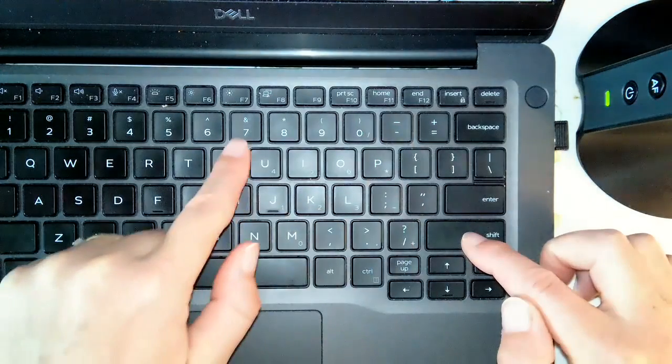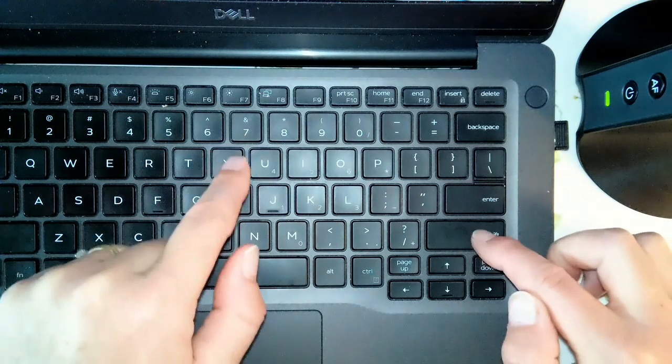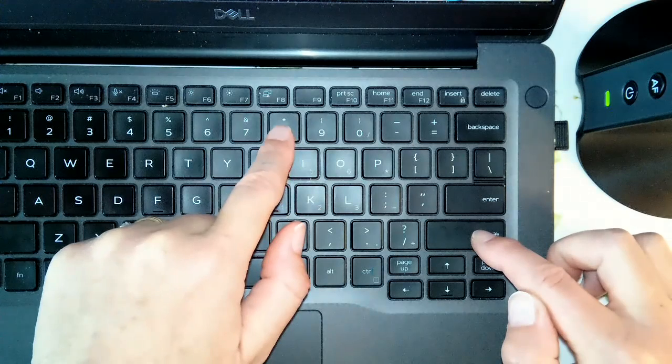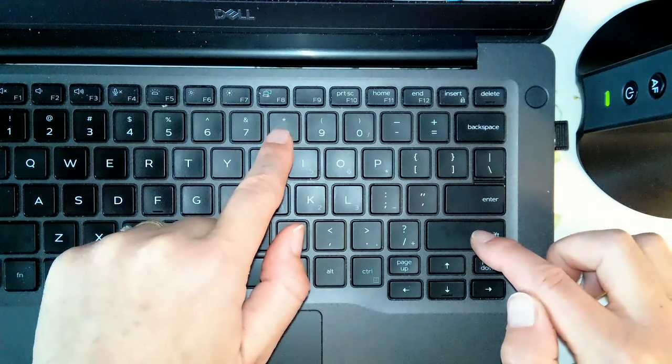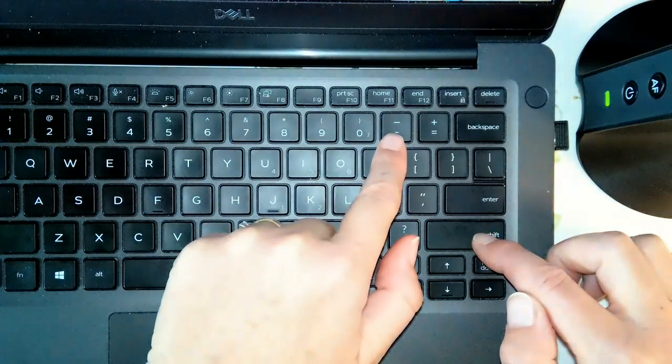Remember, shift and 6 is going to give us an exponent when we're in the equation text box. Shift and 8, where we have the asterisk, gives us a dot for our multiplication. So again, to get it dropped down, I did shift and this minus.